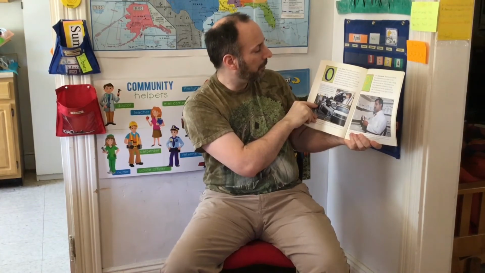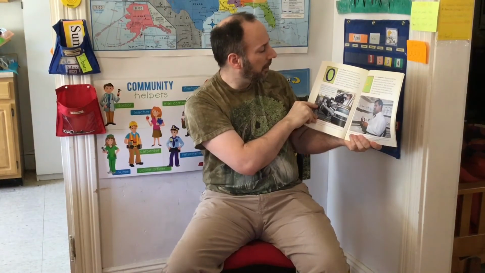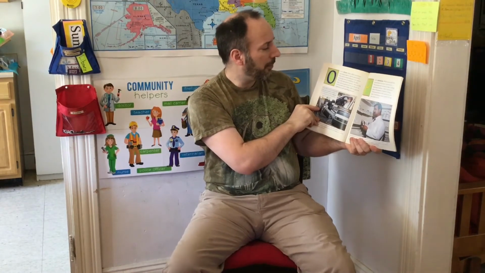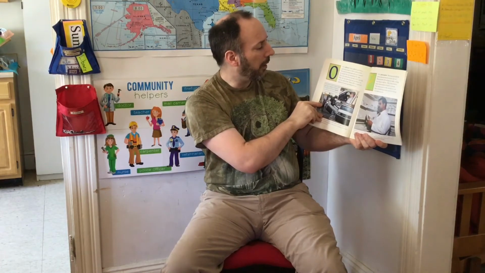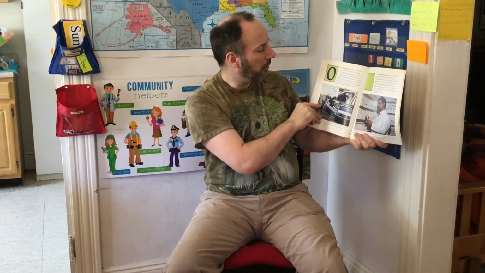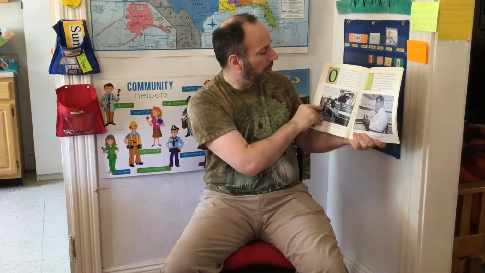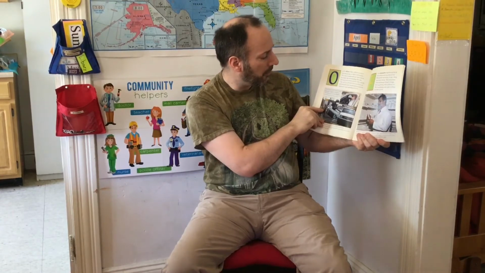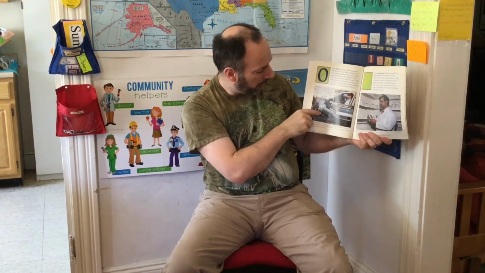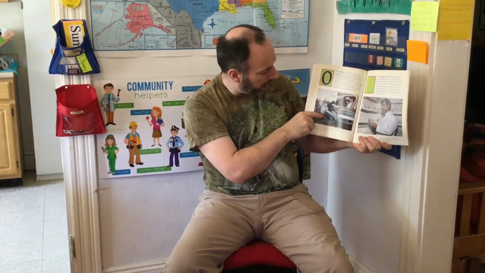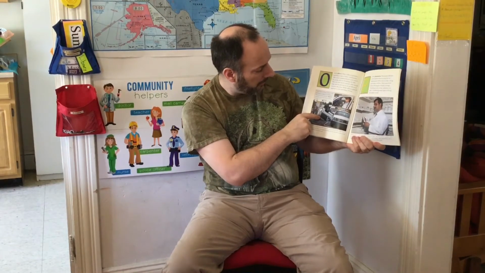O is for officers. Police officers protect and help people in their community. They patrol neighborhoods and watch for people who are breaking the law. They also look out for anyone who needs help, such as a person in an accident or someone who is lost. Some officers patrol highways to catch speeding drivers. Right here, you see an accident, someone's car flipped over, to make sure they're okay.